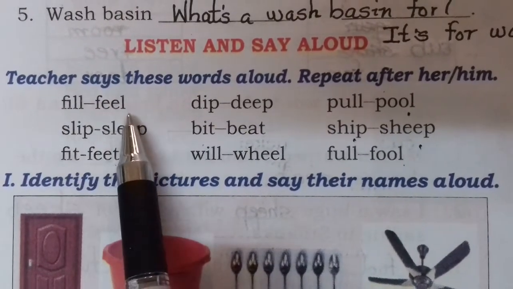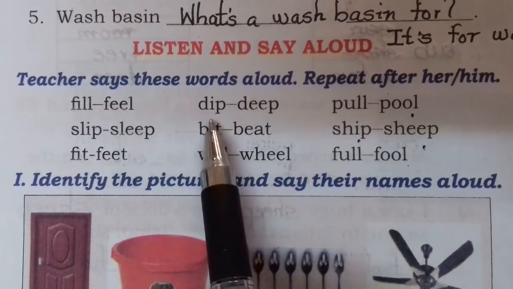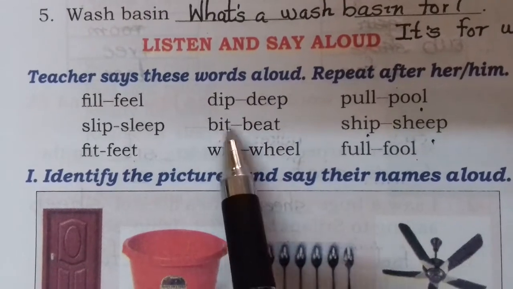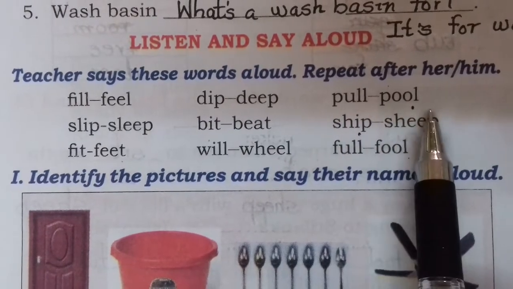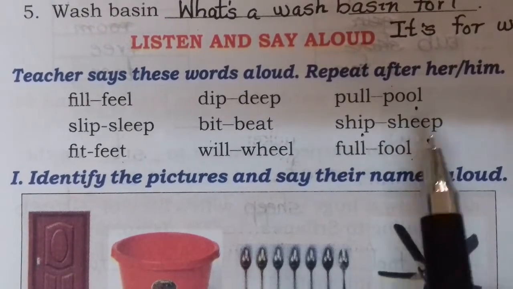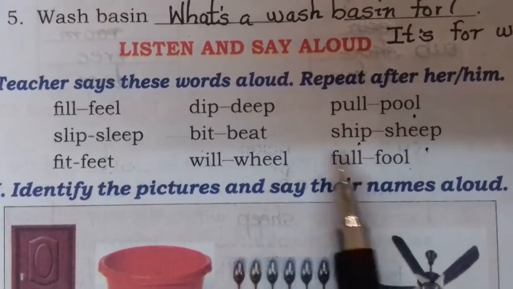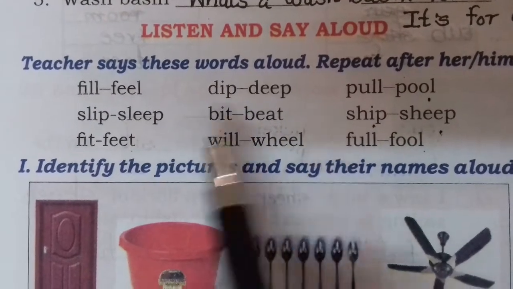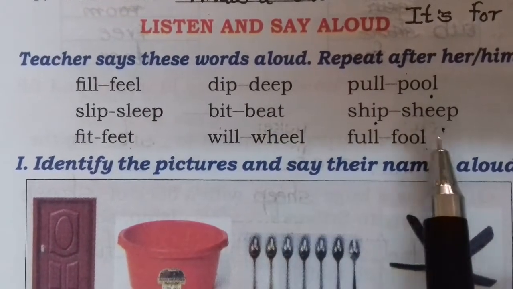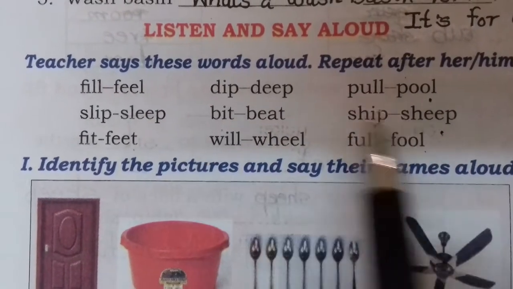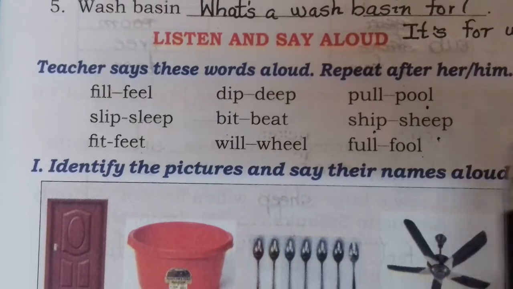Fill, feel, slip, sleep, fit, feed, dip, deep, bit, beat, will, wheel, pull, pool, ship, sheep, full, fool. Children, you know why they have given this? Actually, the pronunciation is similar, but the spelling and meaning of each one differs. This part I will explain to you in the next class.